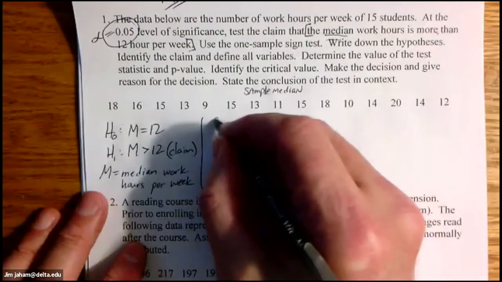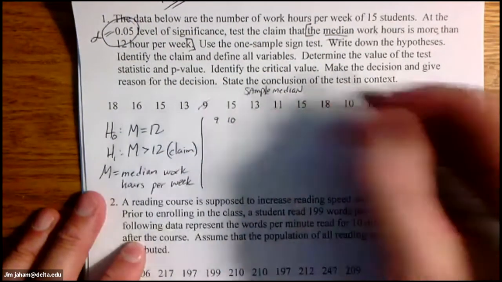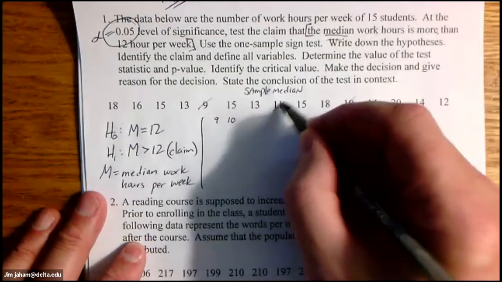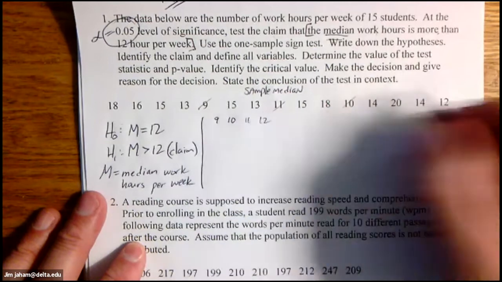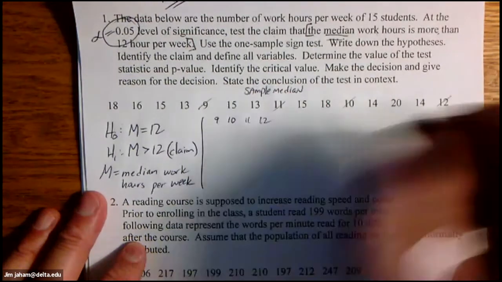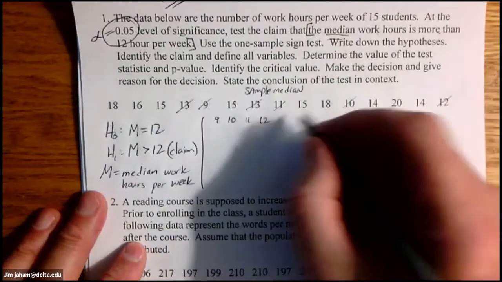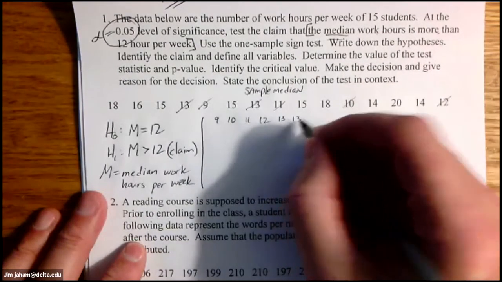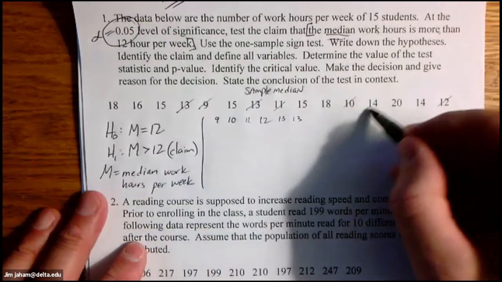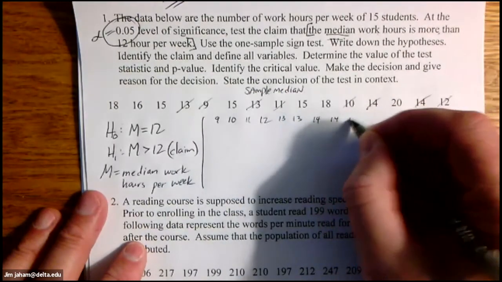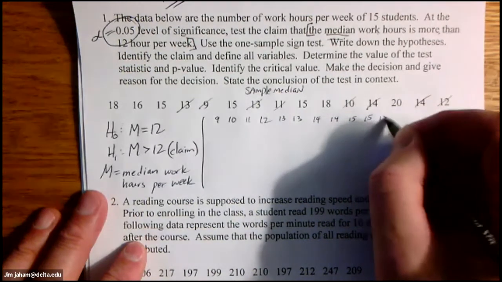So let's see, we have 9 and 10 and 11 and 12, and then it looks like a couple of 13s. And a couple of 14s. And looks like 3 15s.